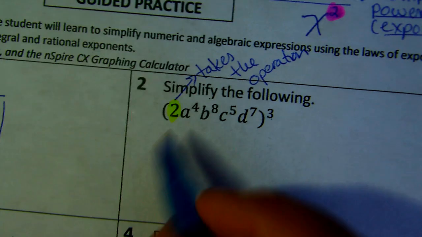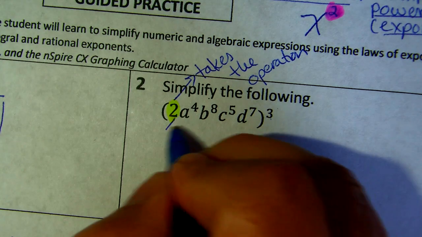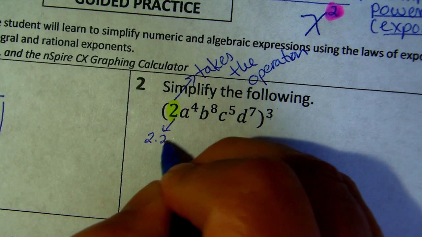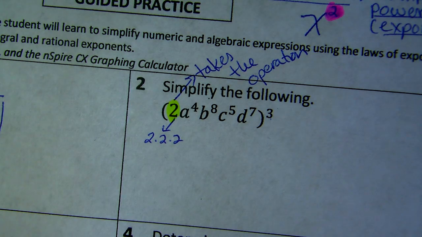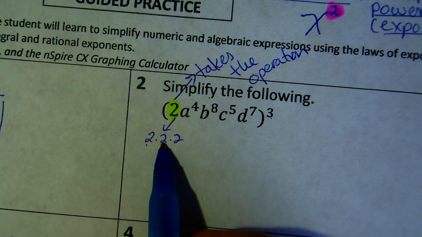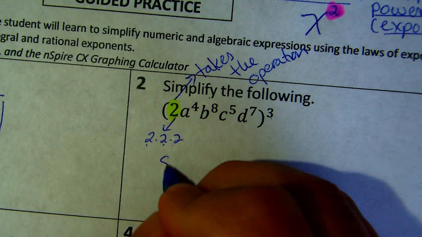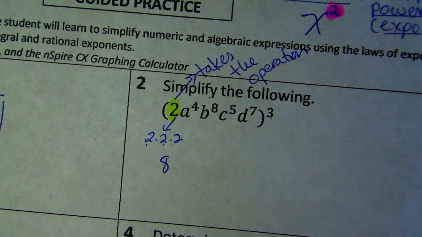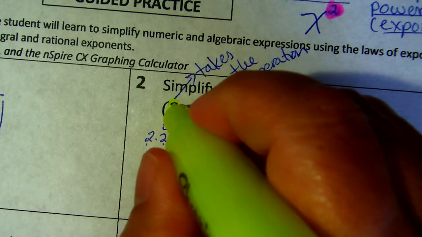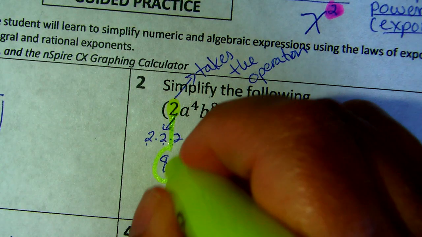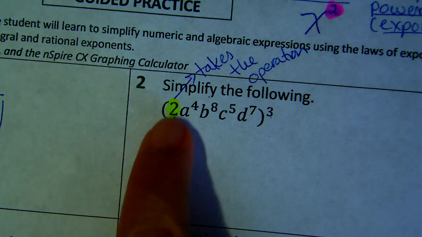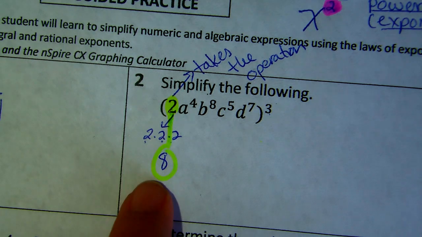It means that you multiply 2 times 2 times 2. And what does that give you? 2 times 2 is 4, and 4 times 2, 8. So this number right here becomes an 8. 2 elevated to the power of 3 is 8.